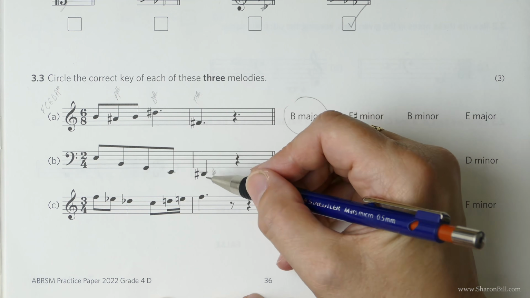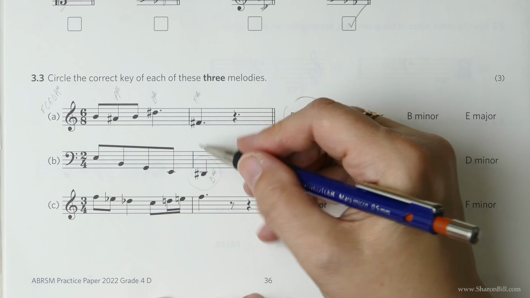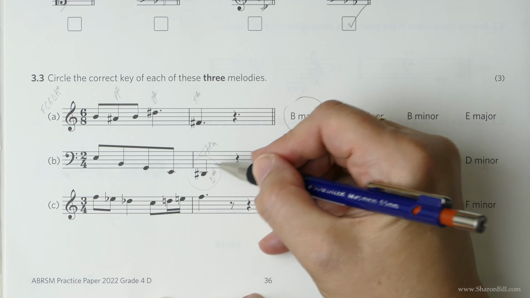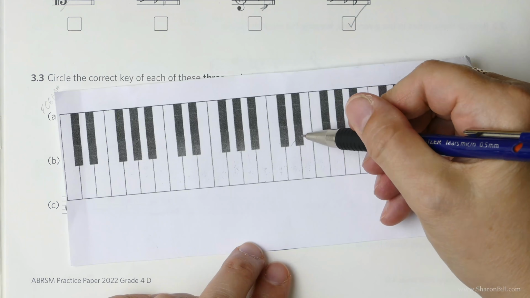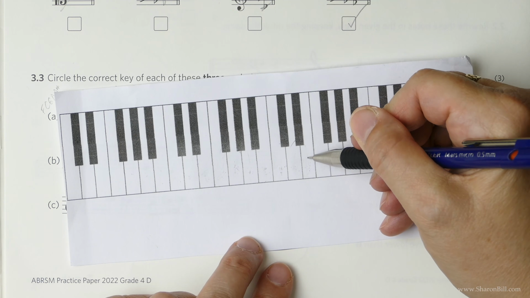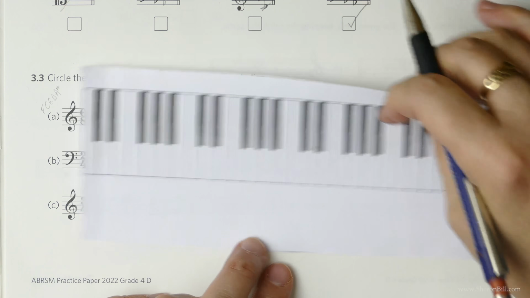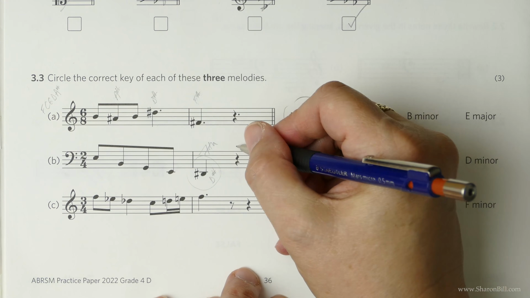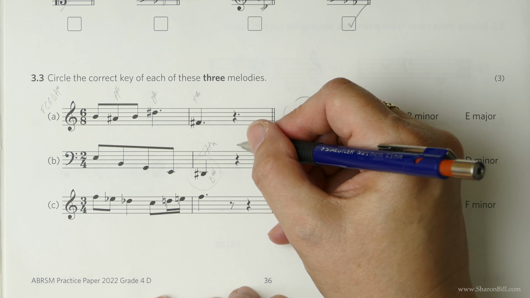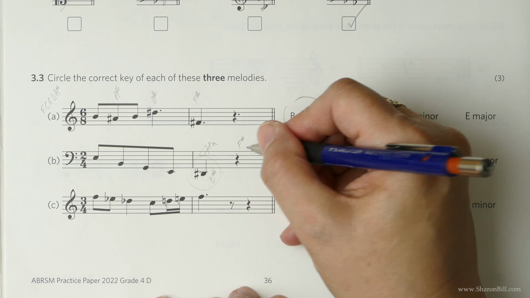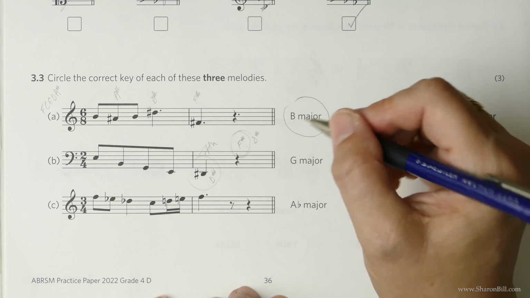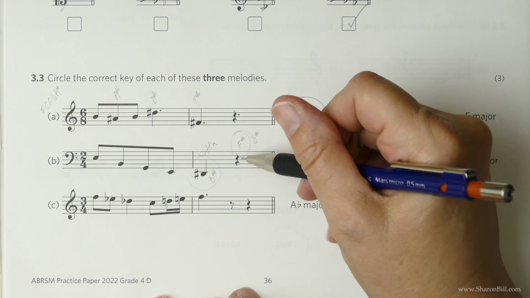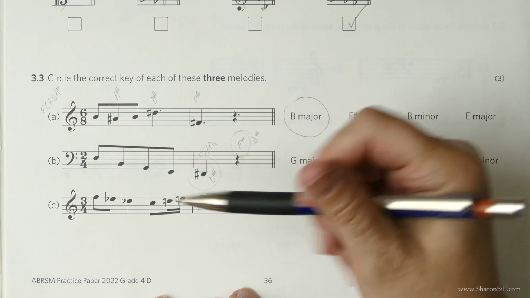So perhaps the only way we can explain this is a raised 7th. So if D sharp were the 7th, then the tonic would be E. We would be in E minor, which has a key signature of F sharps, and D sharp would be the raised 7th. Key signature of F sharps. Now, why is there no F sharp?